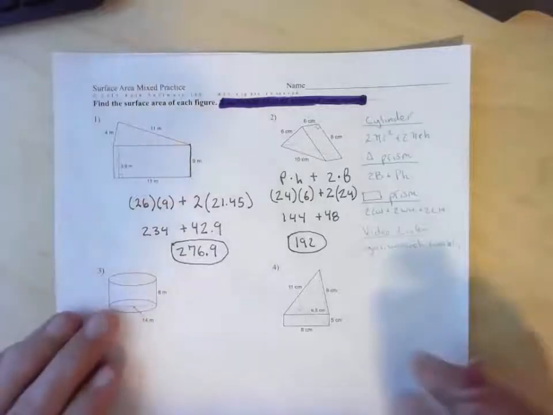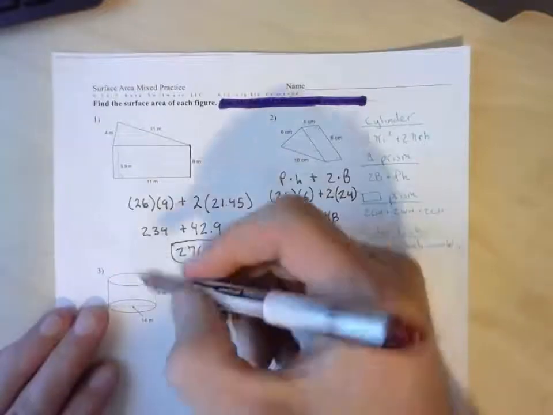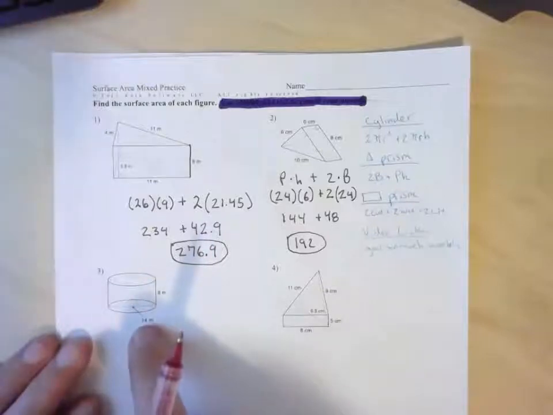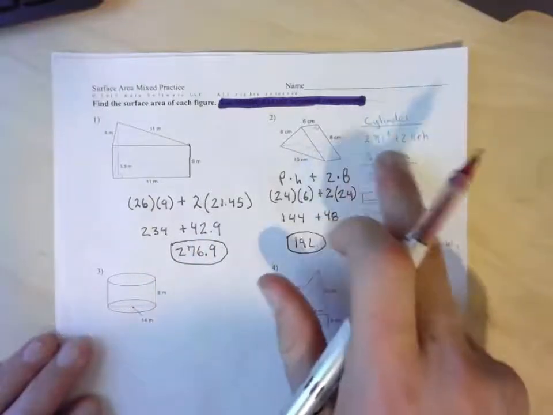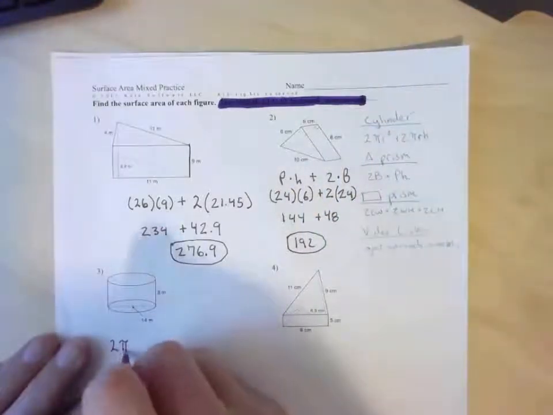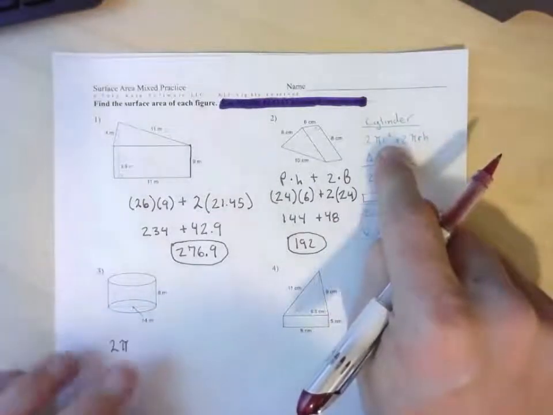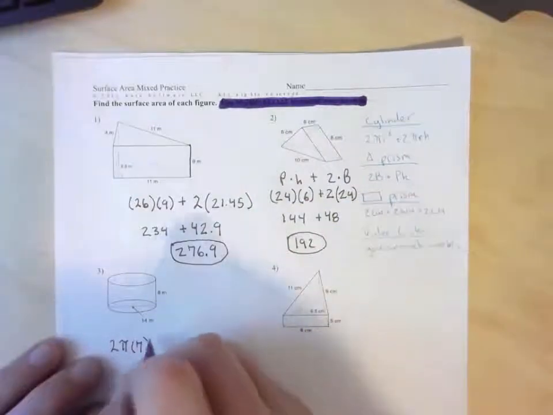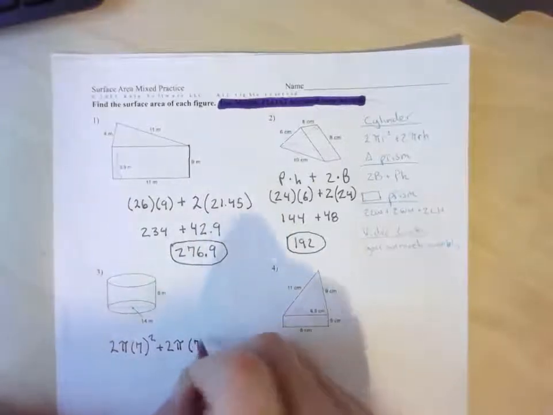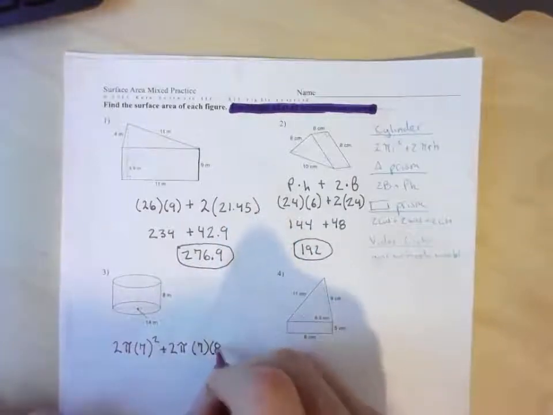I'm going to do this cylinder. They've given us a diameter of 14 and a height of 8. If the diameter is 14, then the radius is going to be half of that. And I'm going to use the cylinder surface area formula right here. So 2 pi times the radius squared. The diameter is 14. That makes the radius 7 times 7 squared plus 2 pi times the radius again times the height of the cylinder.